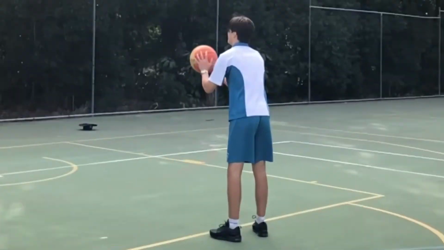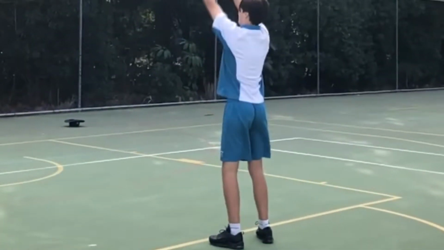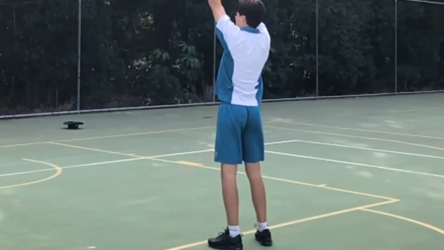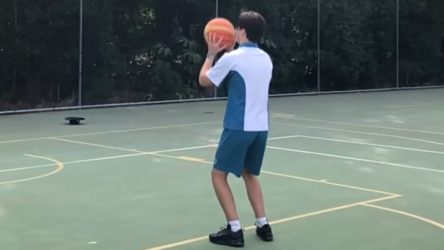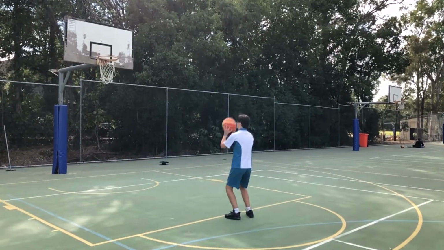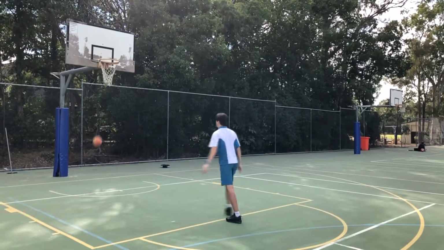The first part of the kinetic chain would be during the execution, where you are extending your legs. That converts potential energy into kinetic energy, thus creating a stronger force that creates the power behind the shot. As you can see here, I am extending my legs as I go in for the shot, which creates the power behind my free throw shot.